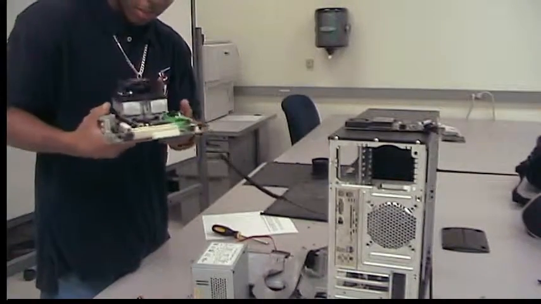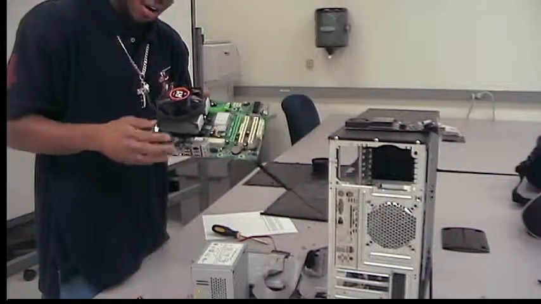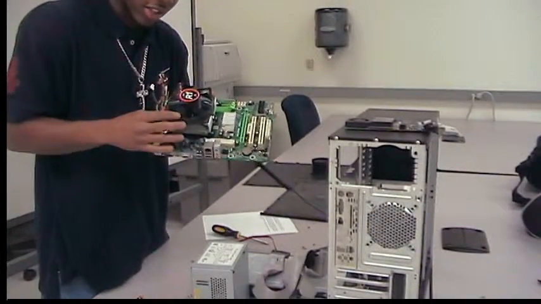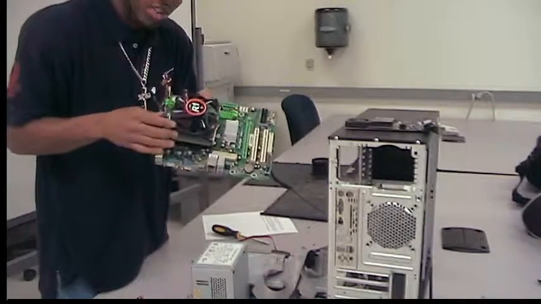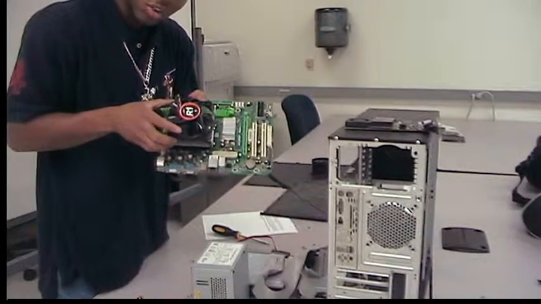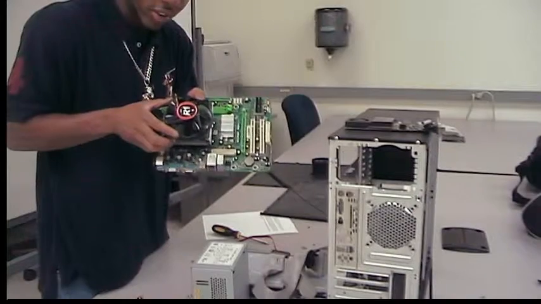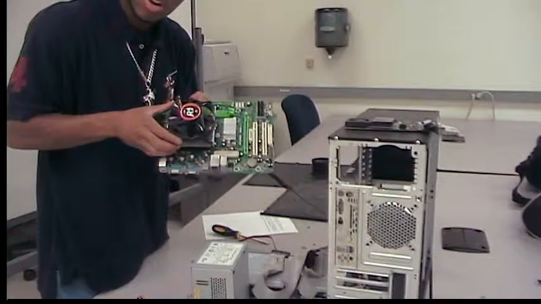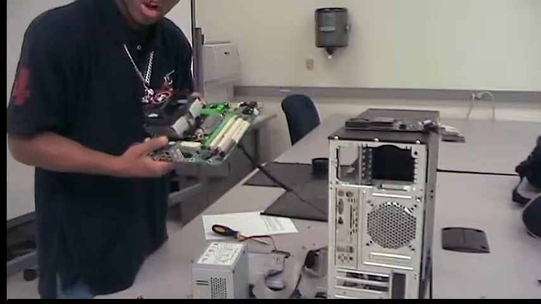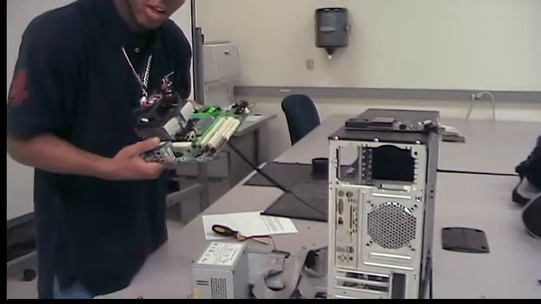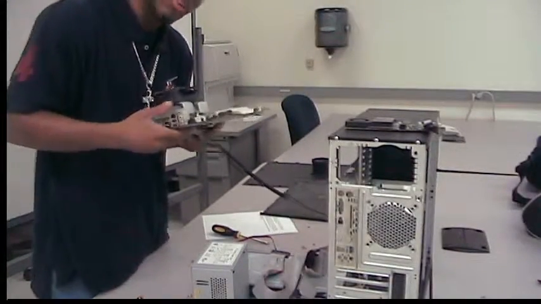And finally, we have our CPU fan. This big fan here is responsible for keeping the CPU, the central processing unit, cool, because the central processing unit generates a whole lot of heat. So I'm going to take this off and show you what the actual processor looks like. And after that, we'll go ahead and reassemble the system.